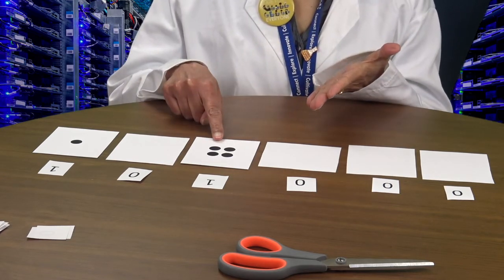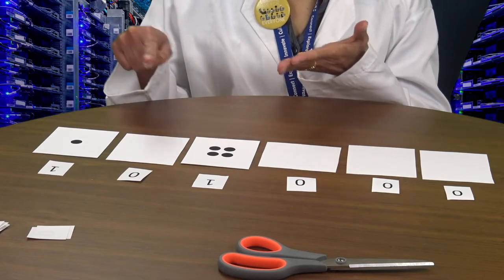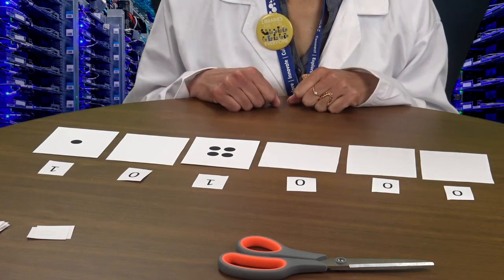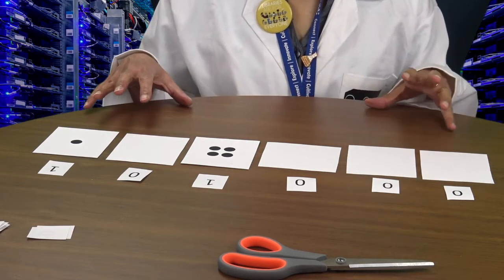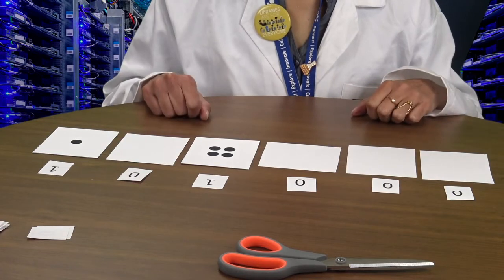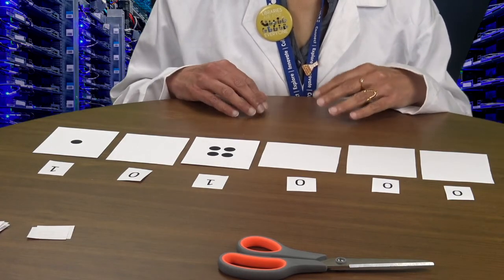So 000101 would represent the letter E. So this way, with just zeros and ones, we can represent numbers and letters. That was not too hard, right? Zeros and ones could represent huge numbers by just using 6 different bits.